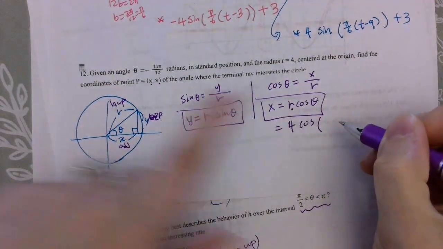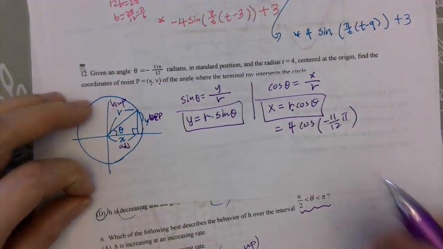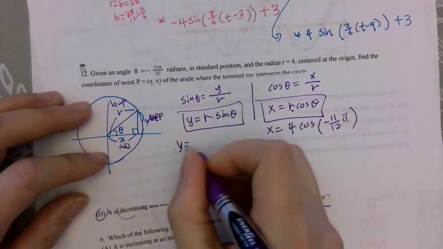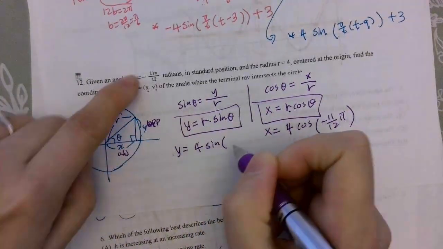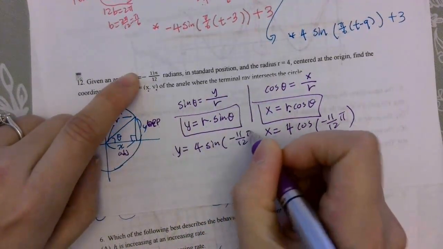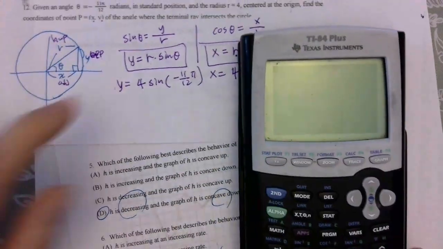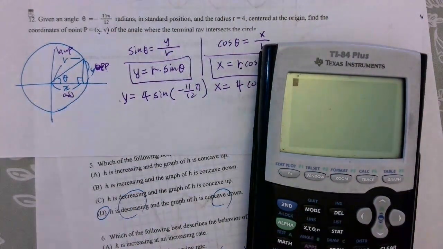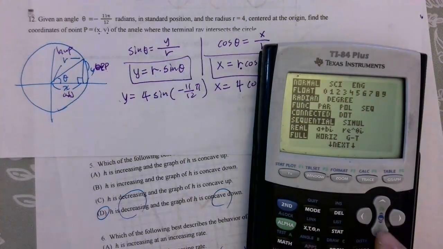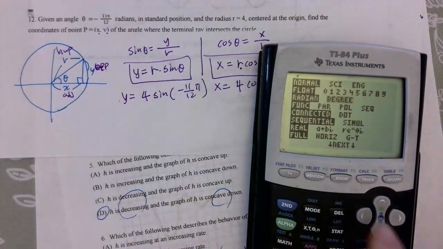Cosine of, what theta are we using? Negative 11/12 pi. So yes, you're just going to plug it in. That's all there is. R is 4. Sine of, what's the theta? Negative 11/12 pi. I'm going to show you how to plug that in your calculator. This is in radians, so you need to make sure you go to, where do we go? Mode, and the third line has to be in radian. Not degree, radian, and hit enter.